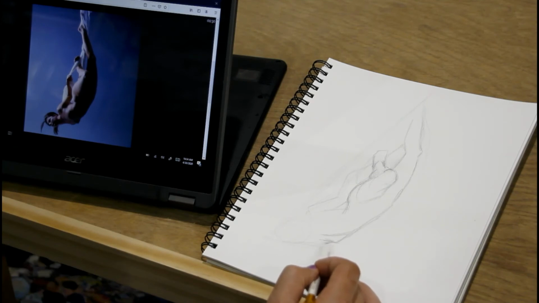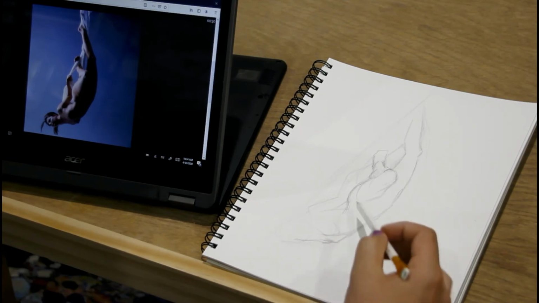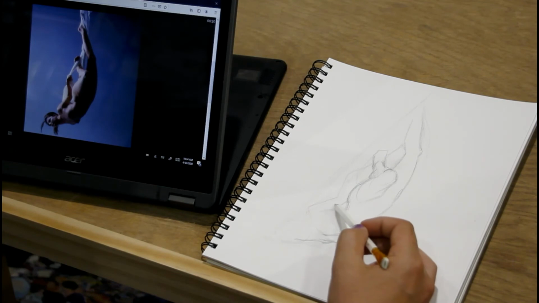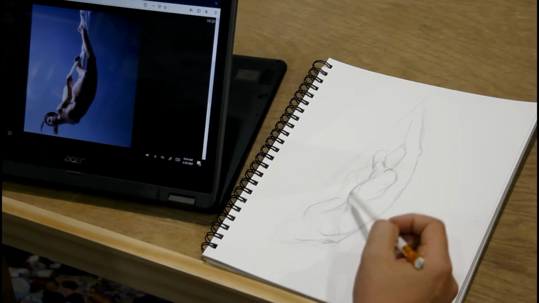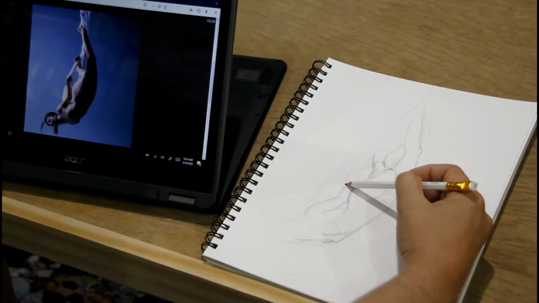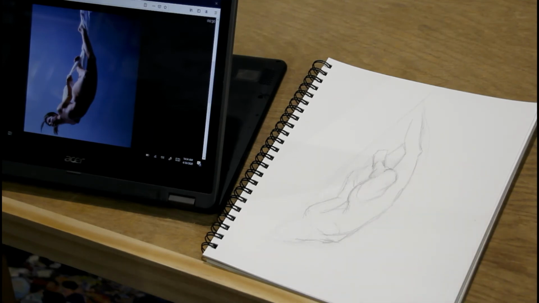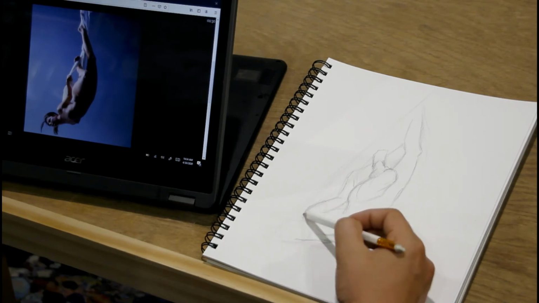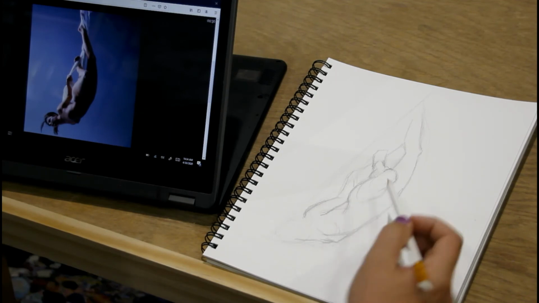I see a little bit of the shoulder coming, and then that goes to the neck. This needs to come in a little bit, which means this needs to come in. There we go.